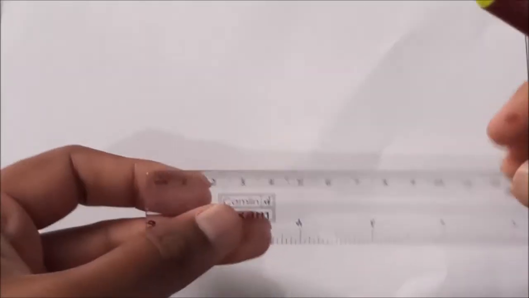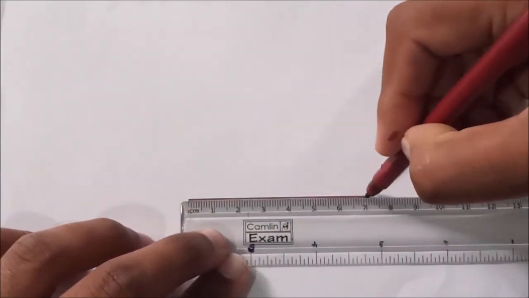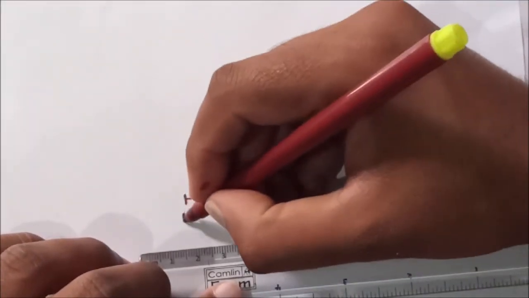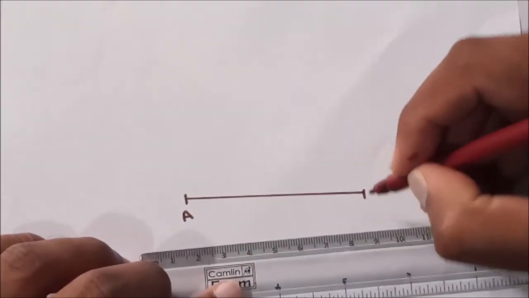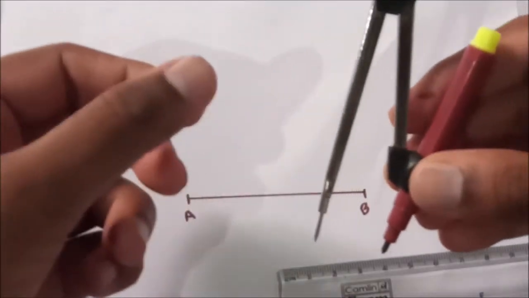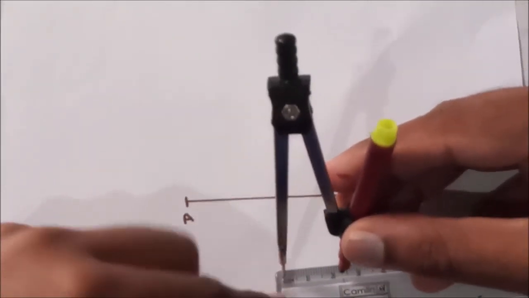First, I'll draw a line using a scale, 7 centimeters. Now let it be a line segment AB, a line AB of 7 centimeters. Now I'll take any measurement, for example 2 centimeters or 3 centimeters, depending upon the beginner's choice. 2 centimeters.